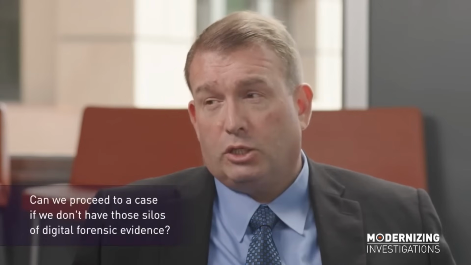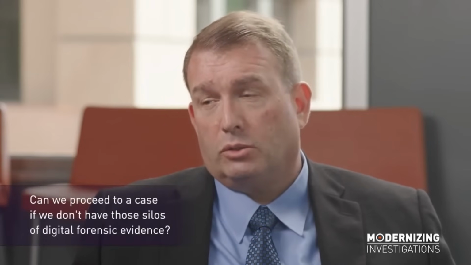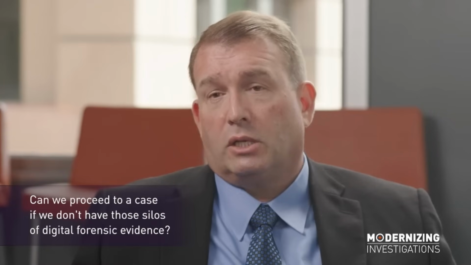And really where we've moved to, as I was talking about in the beginning, is from this idea of, can we trust digital forensic evidence when it comes into a criminal case, to now the point of, can we do anything without it, right? Can we proceed to a case if we don't have those silos of digital forensic evidence? And that's essentially where we are and have been for the last 10 years, is trying to present these individual silos of evidence to the jury and then tie it all together for them at the end, hopefully in a way that they can understand.